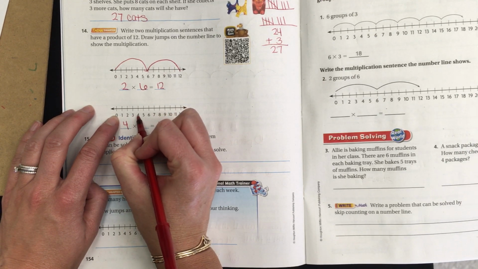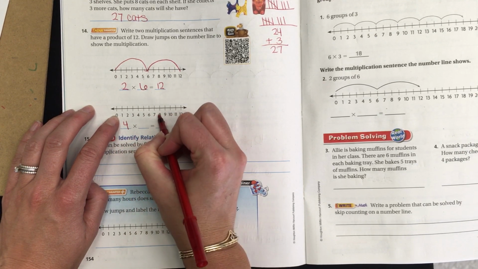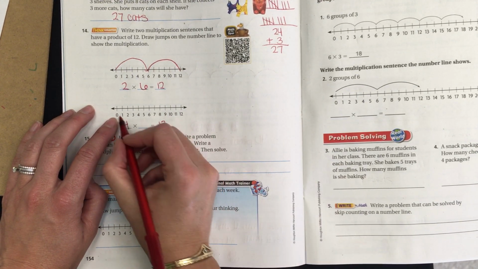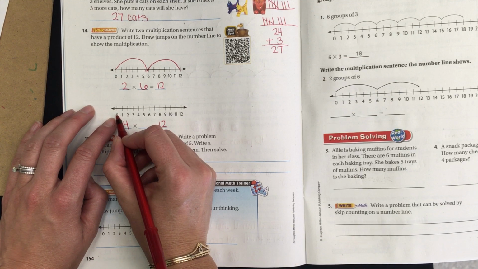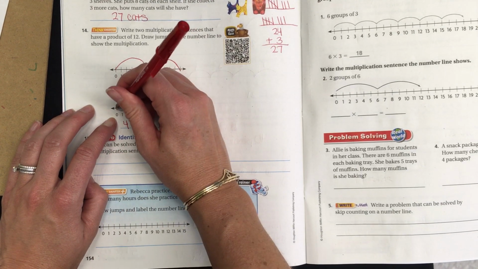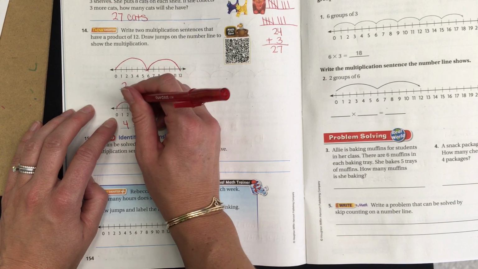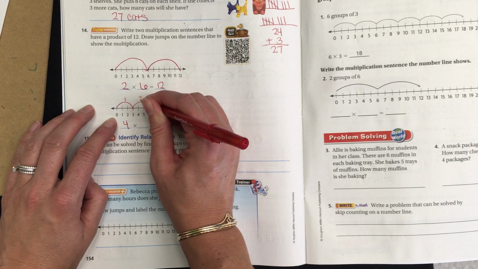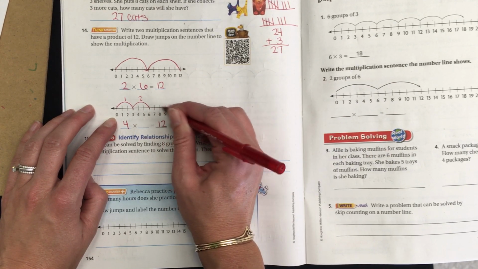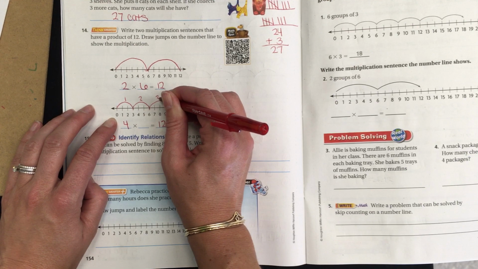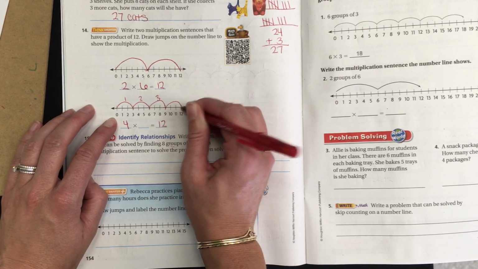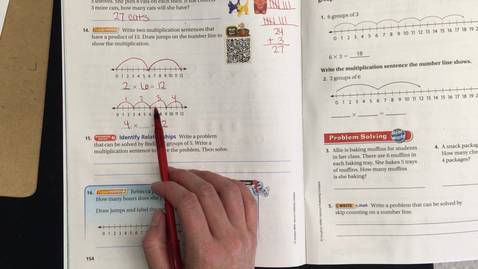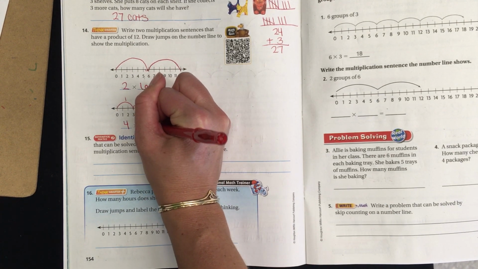1, 2, 3, 4, 1, 2, 3, 4, 1, 2, no, that won't work. Okay, so you just kind of have to think through it here. Let's see, 1, 2, 3, that could be a jump. That would be 1 jump. 1, 2, 3, okay, that's 2 jumps. 3 more. That's 3 jumps. 1, 2, 3. Oh, 4 jumps. So I jumped 4 times and I jumped by 3s each time.